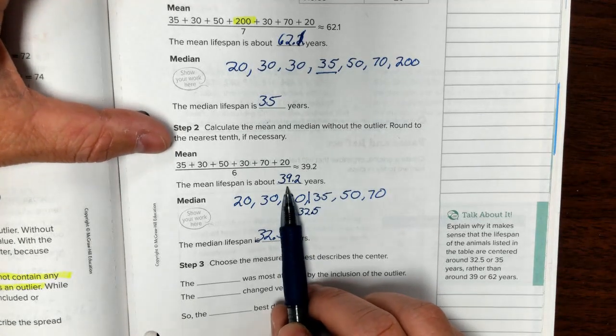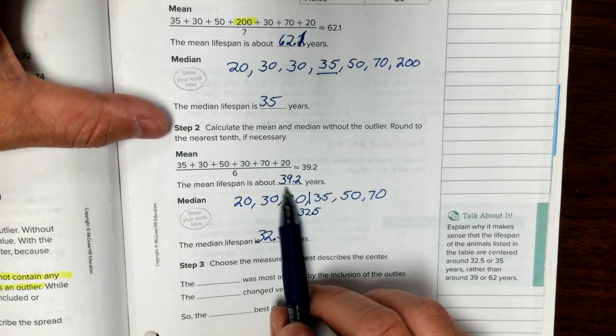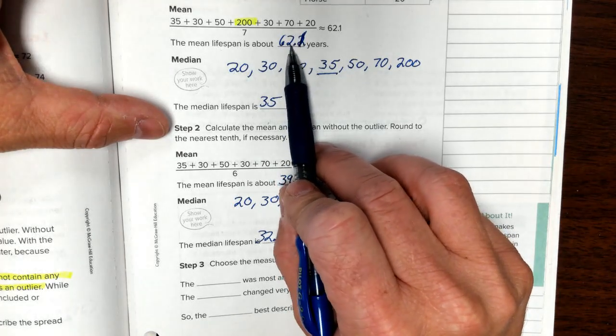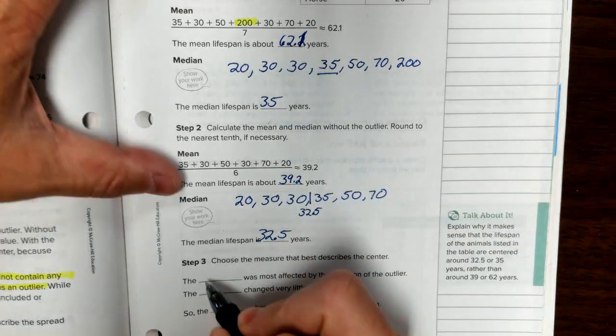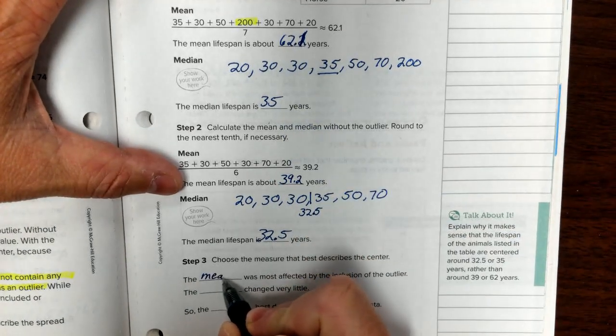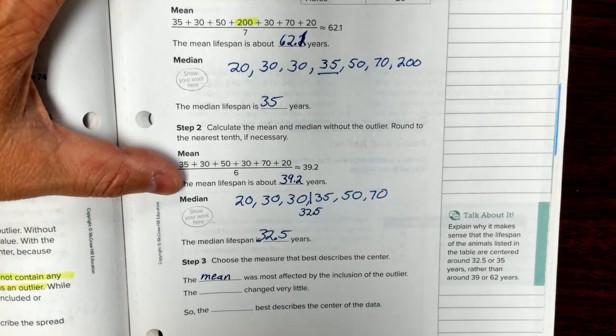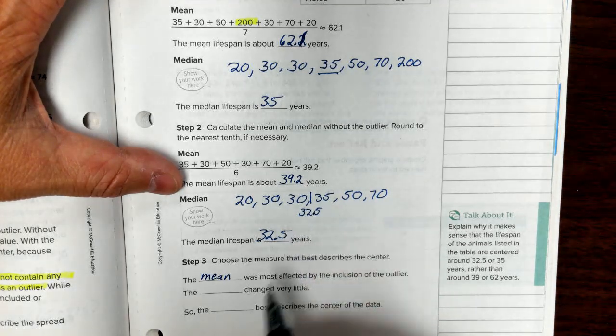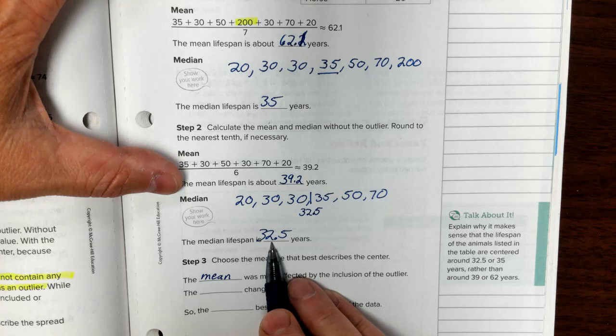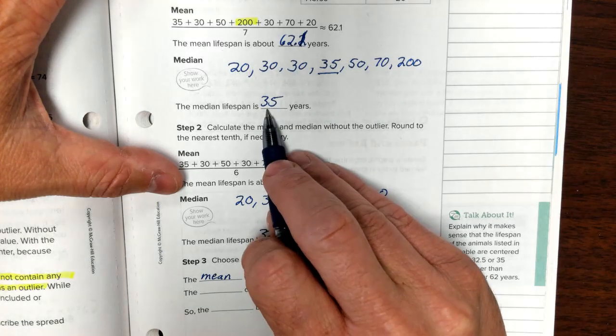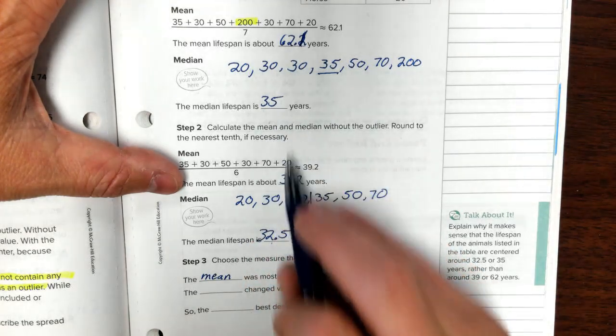The mean without the outlier was 39. With the outlier was 62. So the mean changed more when we had the outlier. The median without the outlier was 32.5. With the outlier was 35. So it didn't change by a whole lot.